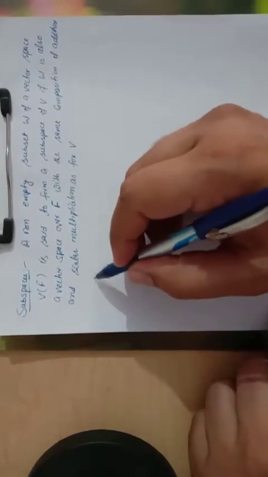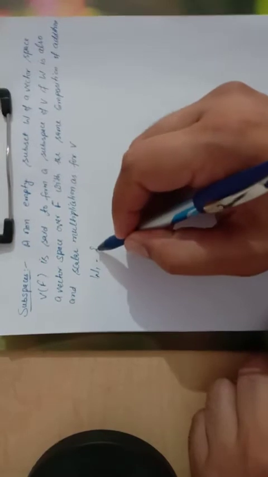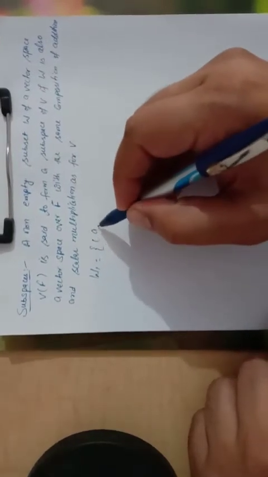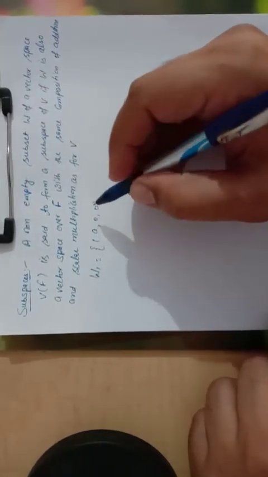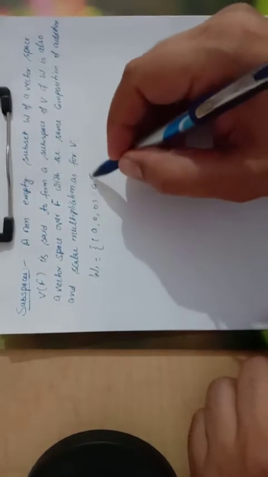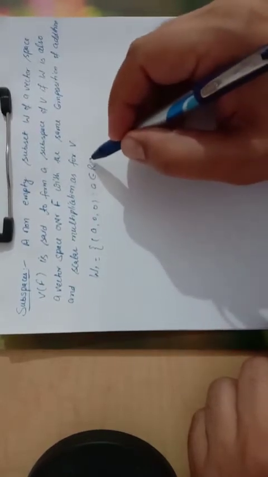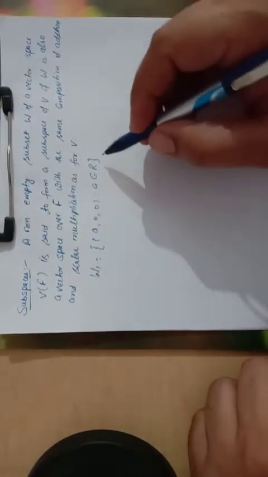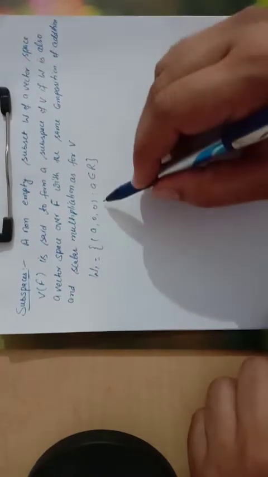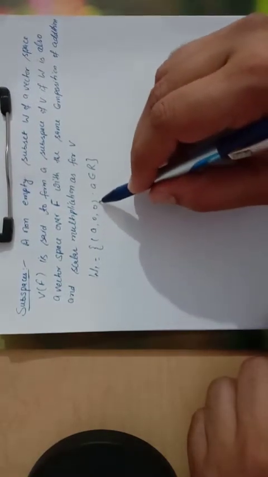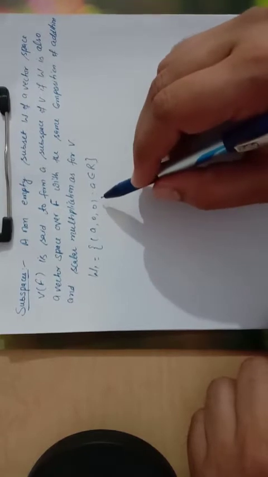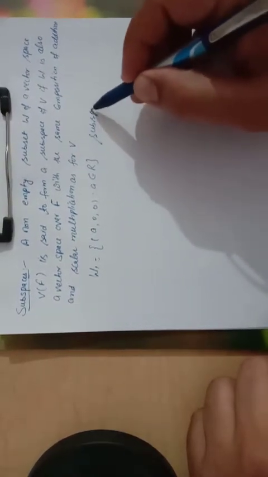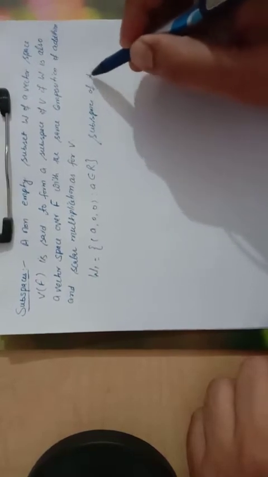Let us suppose that W1 has elements A, 0, 0, and this A belongs to R, the set of reals. This is a three-tuple, point here (A, 0, 0), and it is a subspace of R3.